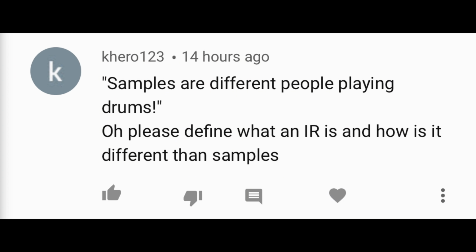Samples are different people playing drums. Oh, please define what an IR is and how it is different than samples. Okay, you want it spelled out for you?